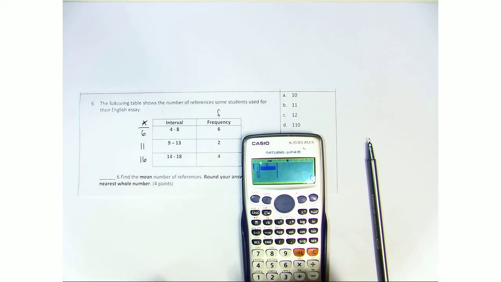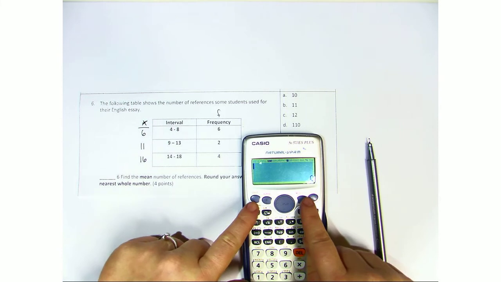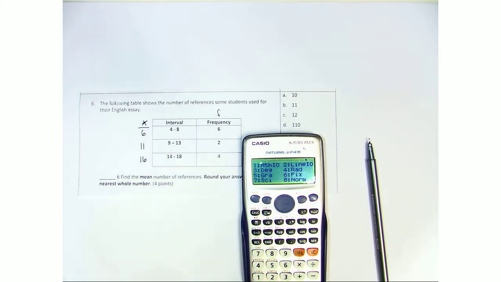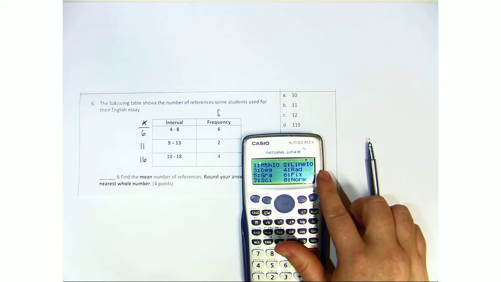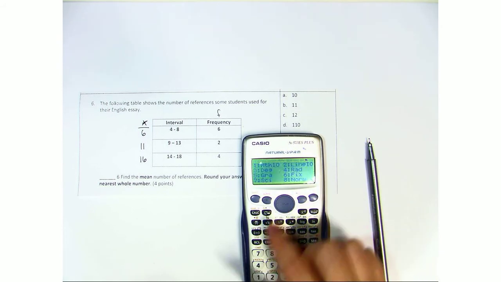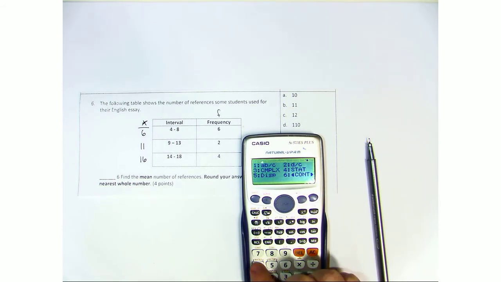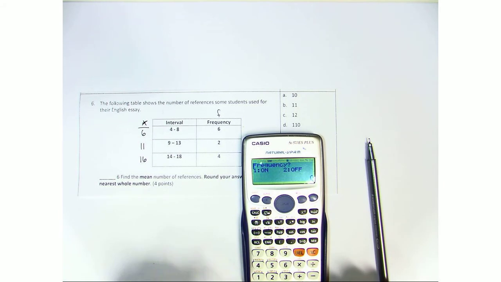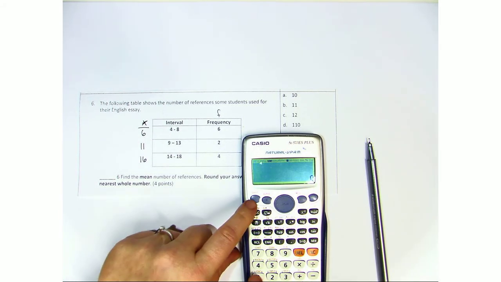In order to put a frequency there, you have to change the setup. So hit AC to go back to your main screen. And now, where you see setup in yellow, you're going to hit shift setup. There's nothing in here dealing with statistics, but this little arrow goes down, and now we see statistics. Do we want to turn our frequency on or off? We always turn it on. Now we need to put in our data.